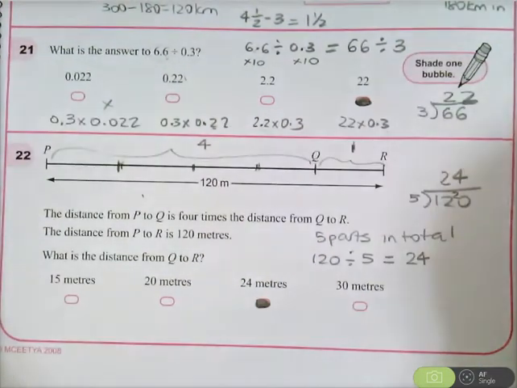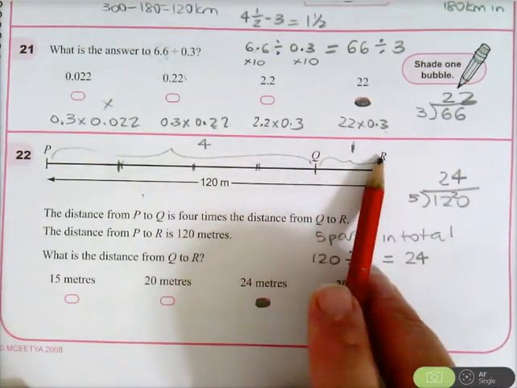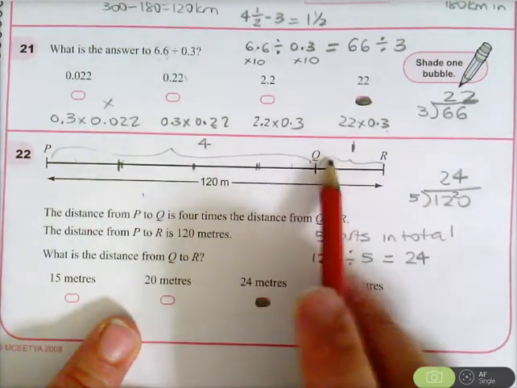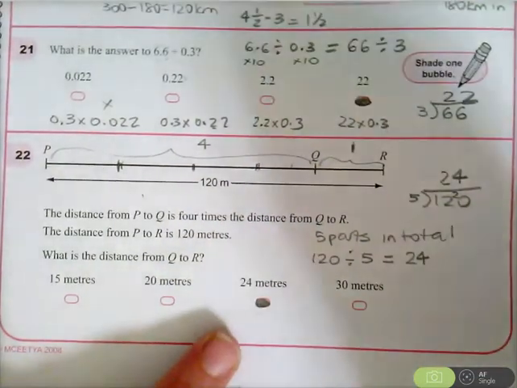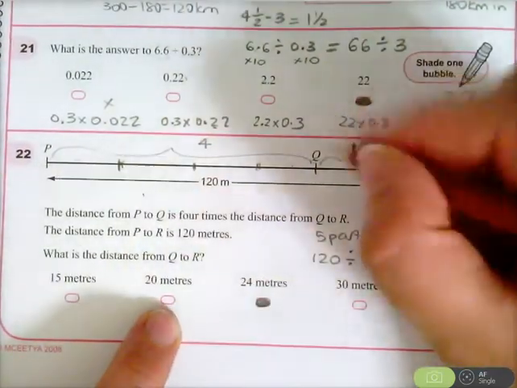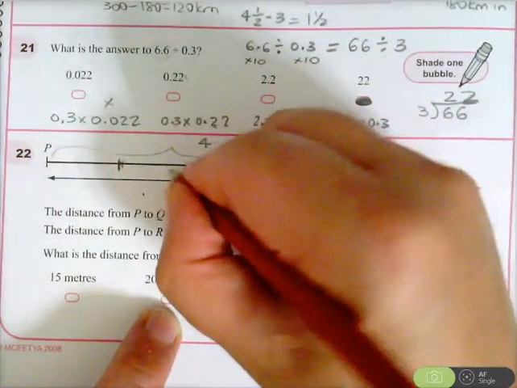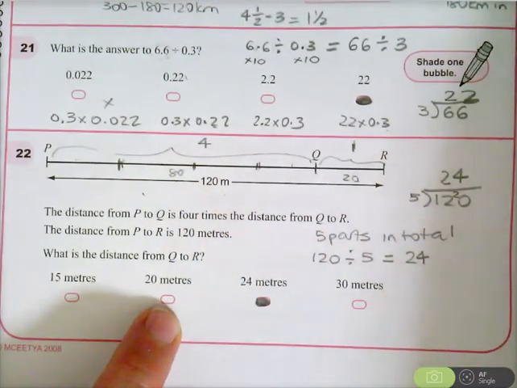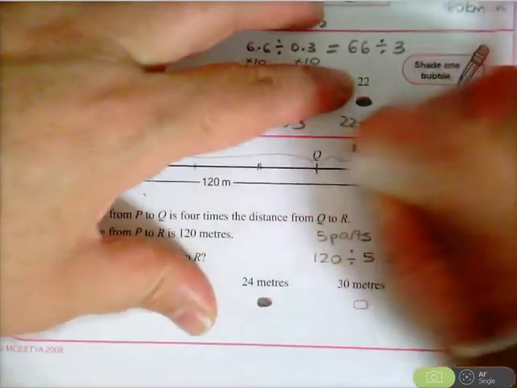The other way you can do this is by guessing and checking the answer. If they tell you that QR is something, you know that PQ is 4 times bigger, so you can try all these different answers. You might try 20 metres. If this is 20 from Q to R, and the other one is 4 times bigger, which is 80, 80 and 20 only adds up to 100, so it can't be that.